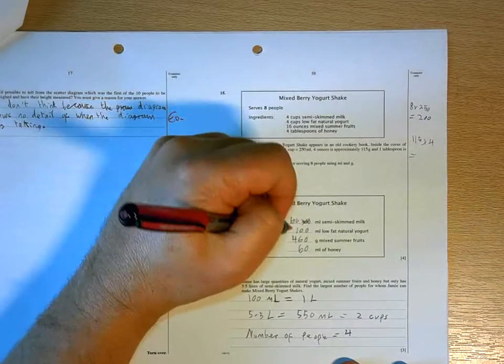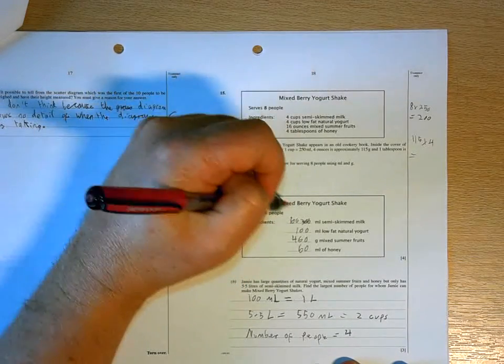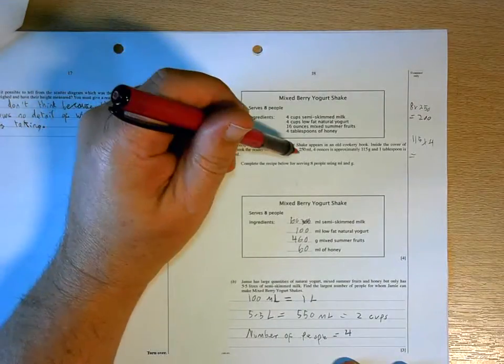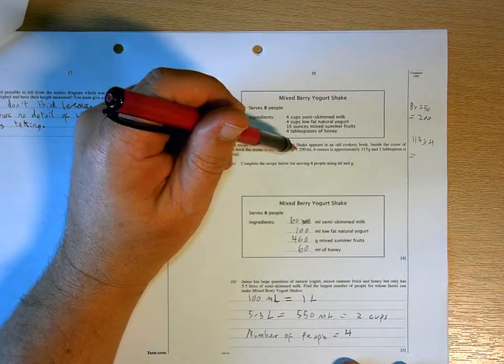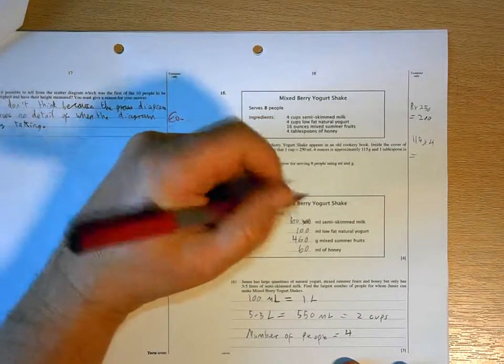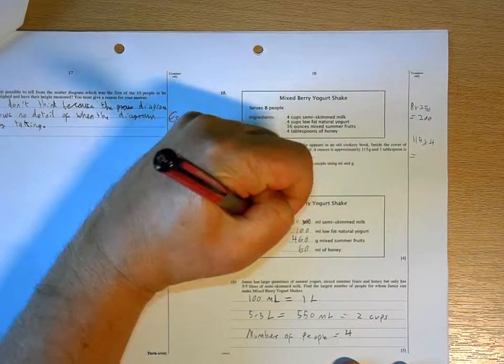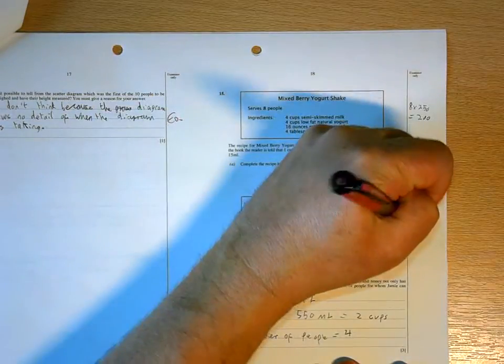Okay, what do we got here? Right, it's not 100, it's 1,000. Okay, it's 4 lots of 250, which is 1,000. 100 is less than 1 cup. So that's wrong, that's wrong, that's right, that's right.